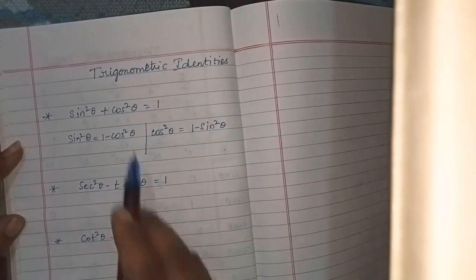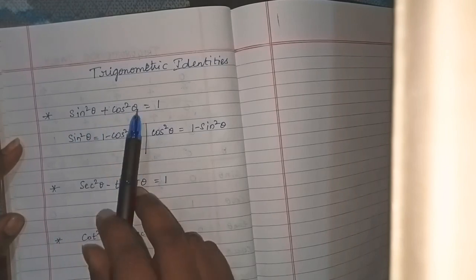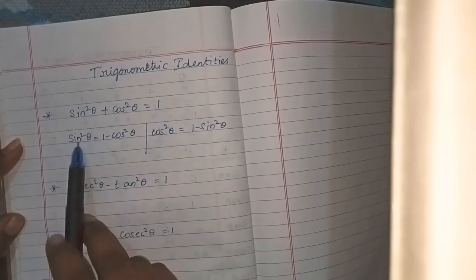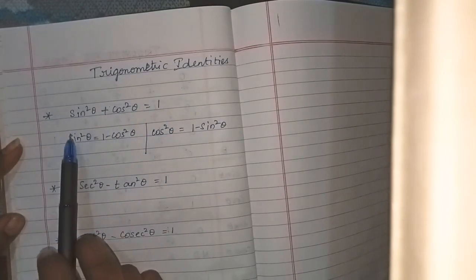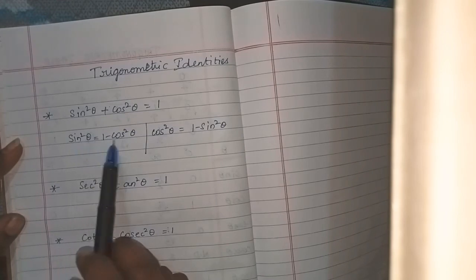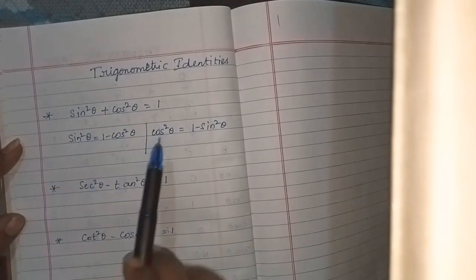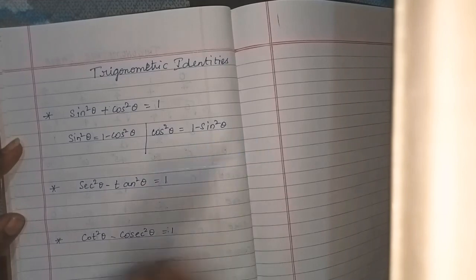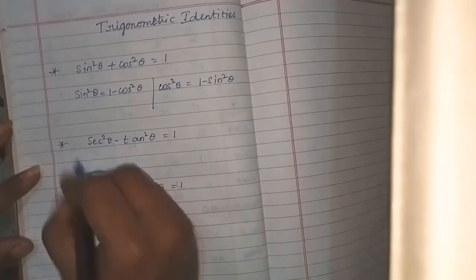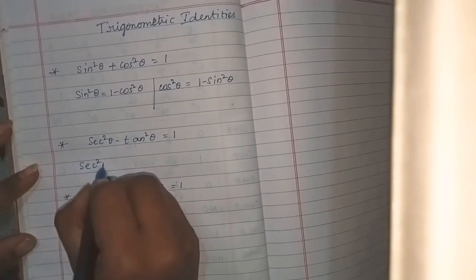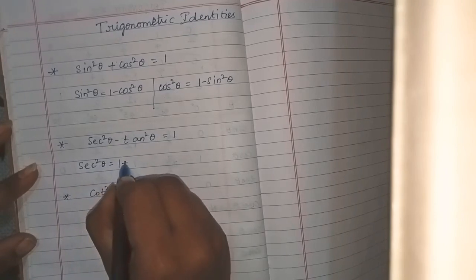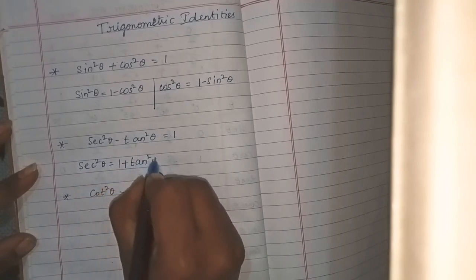Okay, clear so far? This is the identity: sine square theta plus cos square theta is equal to 1. I am rewriting it in such a way that sine square theta is equal to 1 minus cos square theta, and cos square theta is equal to 1 minus sine square theta. Now, sec square theta is nothing but 1 plus tan square theta.